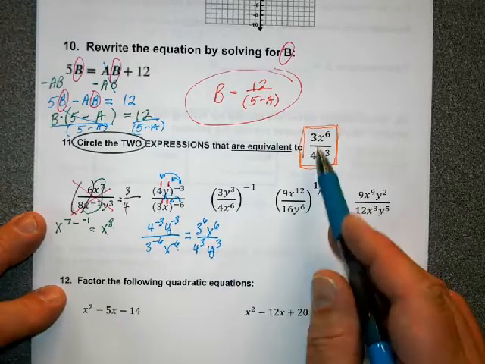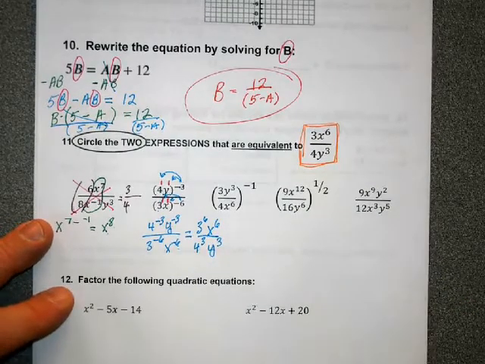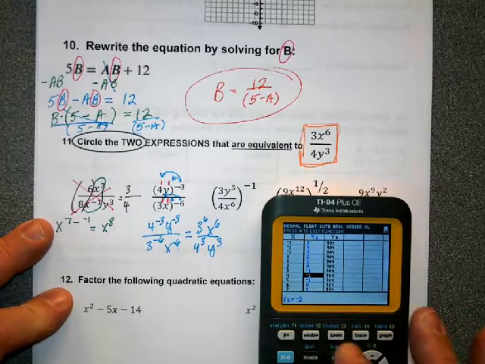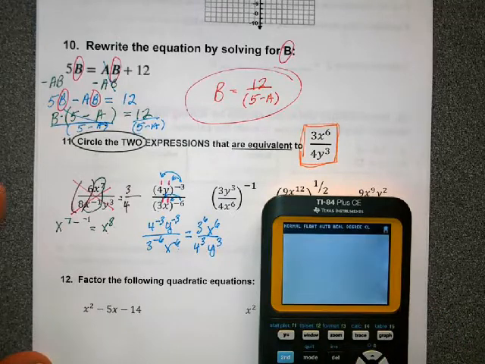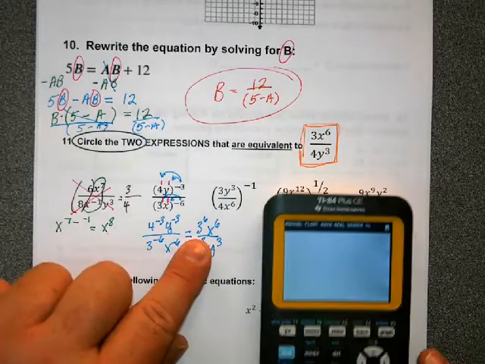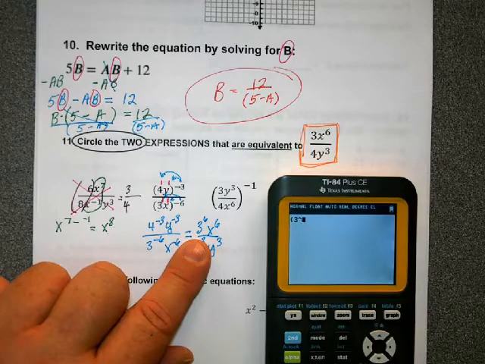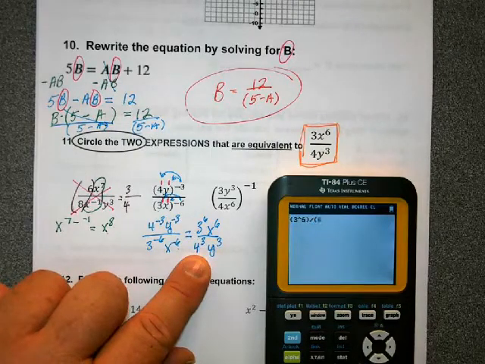I need to, let's put that in a calculator, see what happens. So I'm going to go to my regular calculator mode, so I'm going to hit second mode, and I'm going to put in parentheses 3 raised to the 6 divided by 4 raised to the 3rd, and see if it simplifies to 3/4.